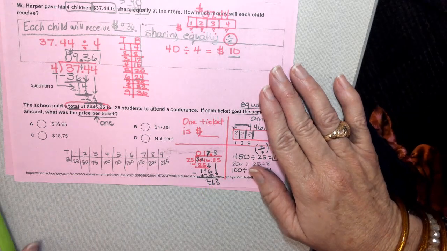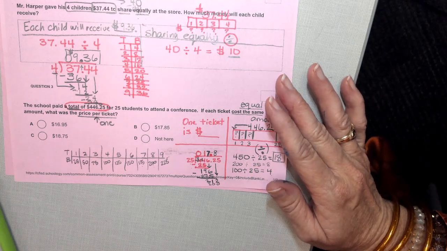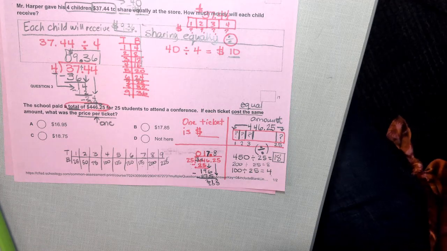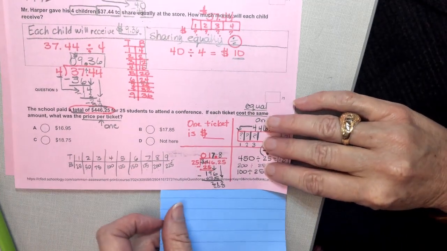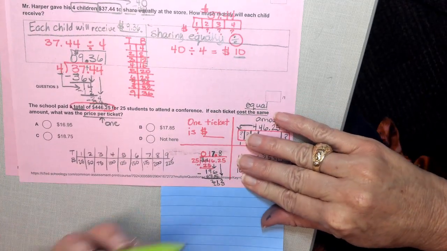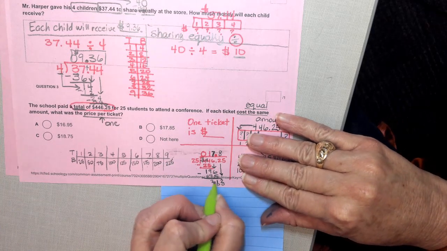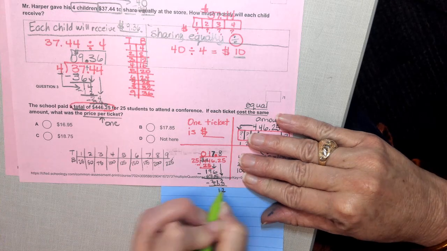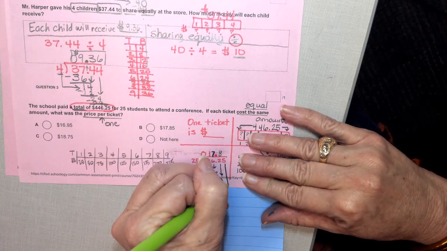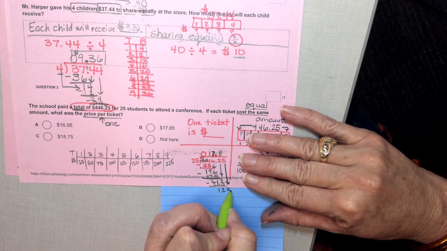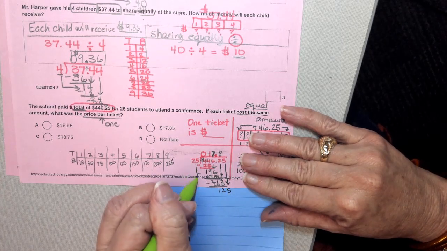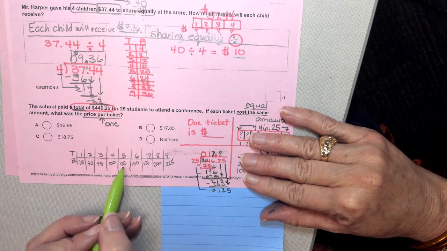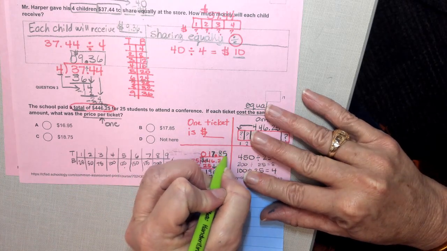Oh, I'm running out of room. So I'm going to slide a little bit of paper right underneath so that I have something to write on. There we go. Alright, so now I have 212 minus 200. That gives me 12 left over. The very next thing I would want to do would be to bring down the 5. And now I want to find out how many groups of 25 are in 125. And that number is 5.